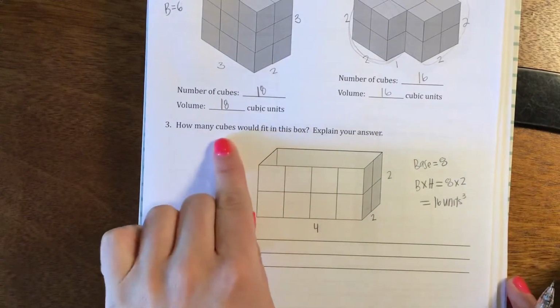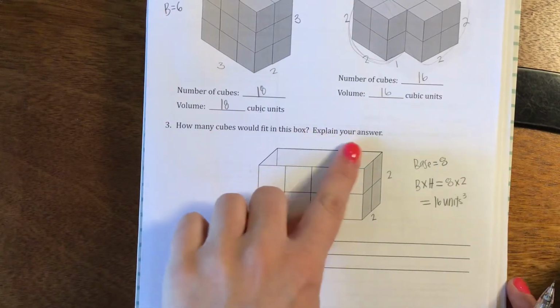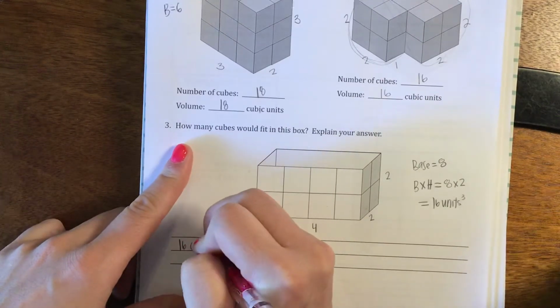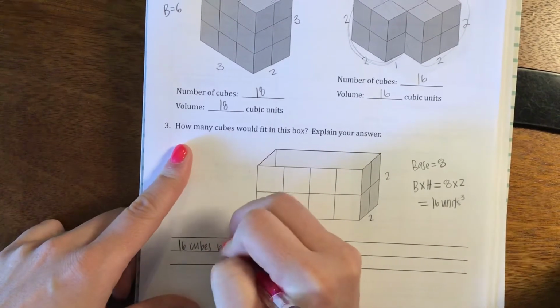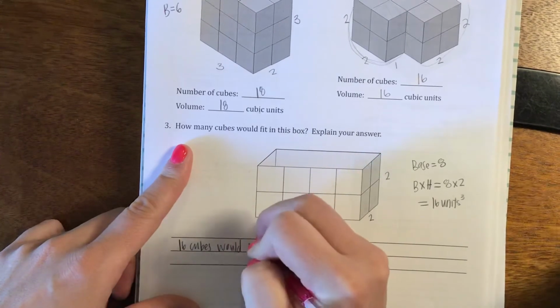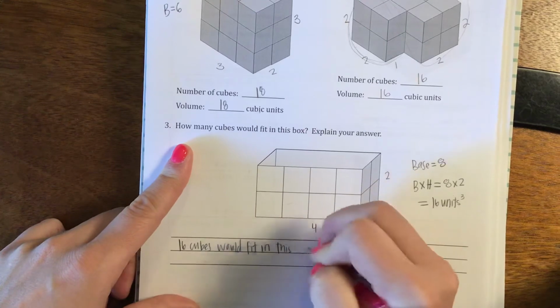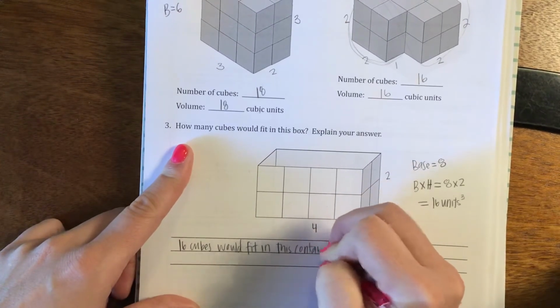So how many cubes would fit in this box? Explain your answer. So I'm going to say 16 cubes would fit in this container.